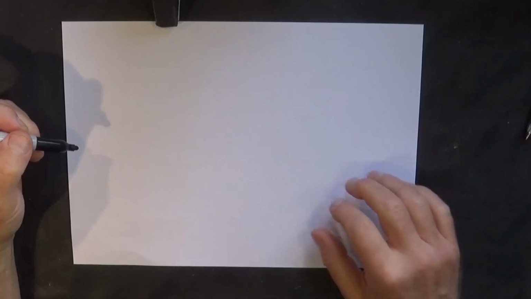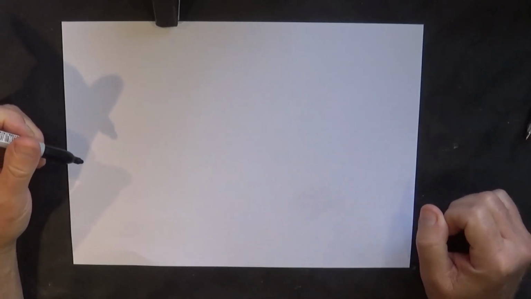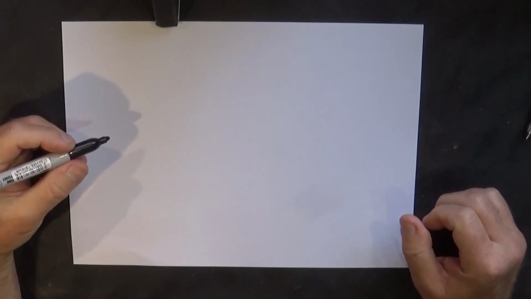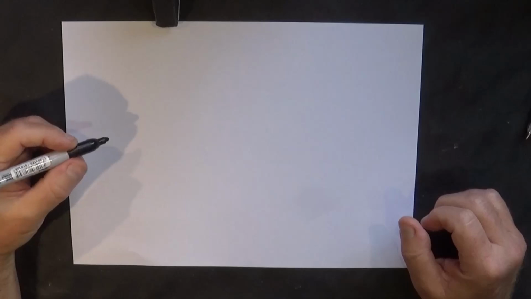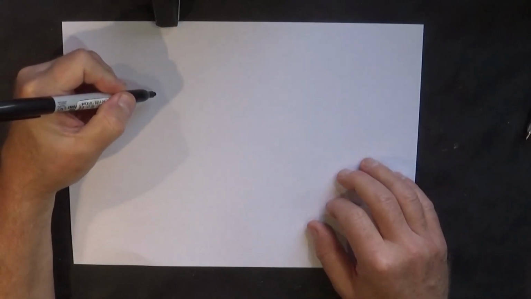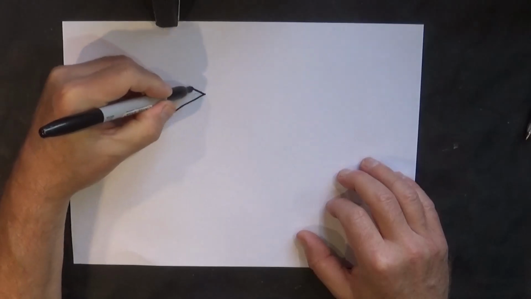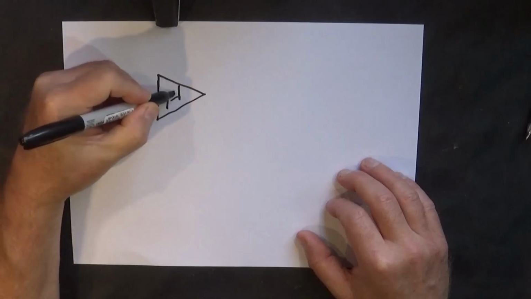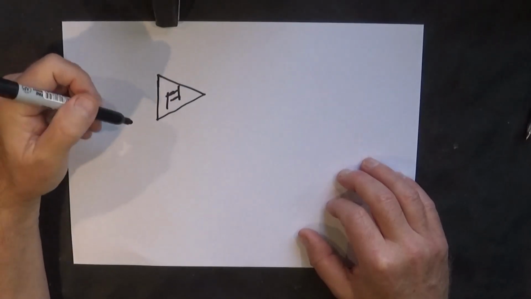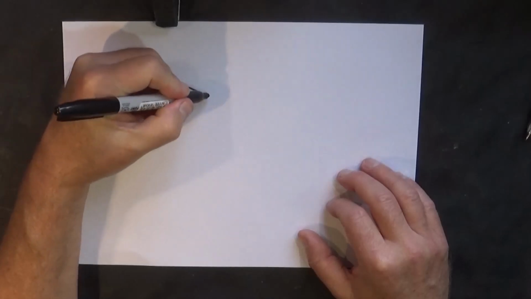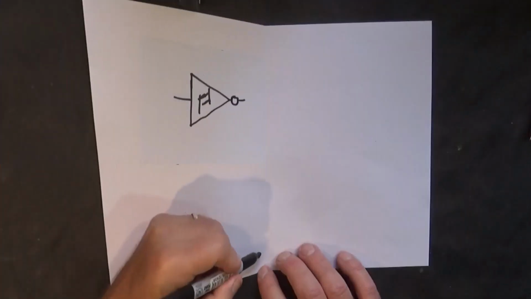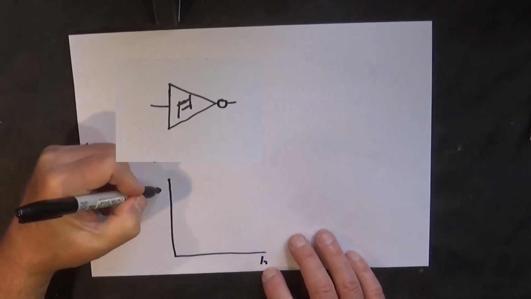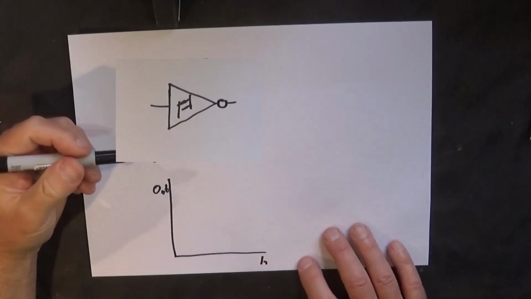Okay, so instead of trying to think about neons or anything, or recorders, I've gone to probably the simplest system I can think of, or way of drawing it, which is a Schmitt trigger. Have I drawn that correctly? Well, it is what it is. With an inverter. So that's in and that is out.